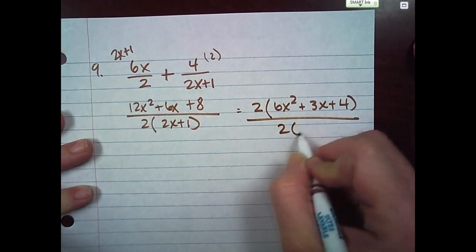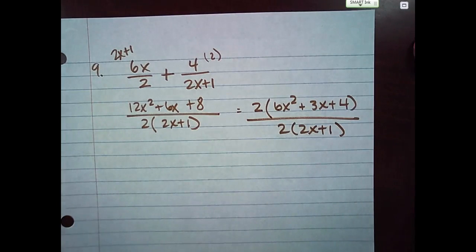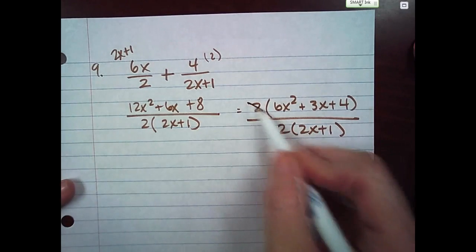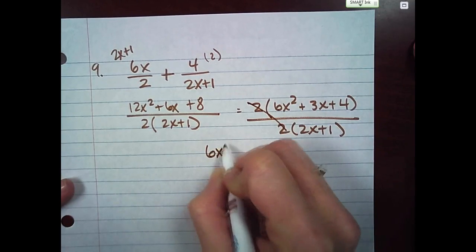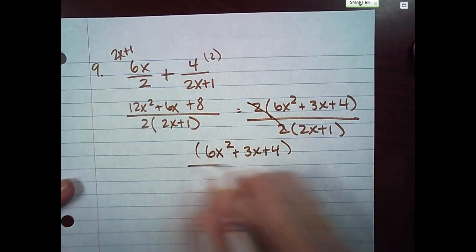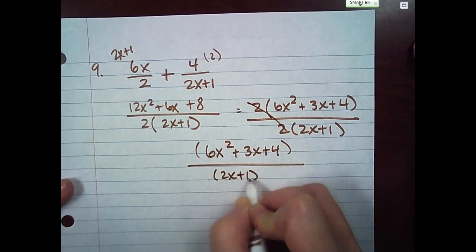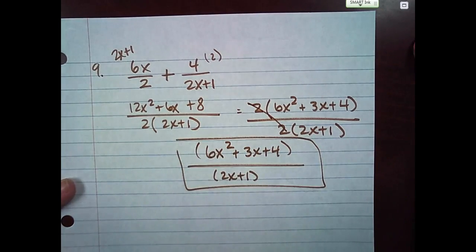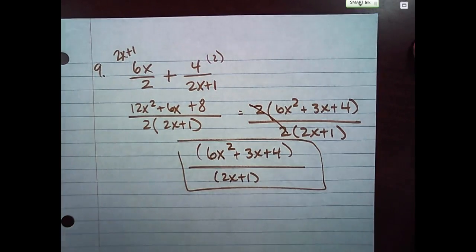And on the bottom, 2 times 2x plus 1. See why we didn't want to FOIL it? Because what cancels now? 2. The 2's. You don't want to put them together. You're trying to break it down, factor as much as possible. Okay, and that's it for today.